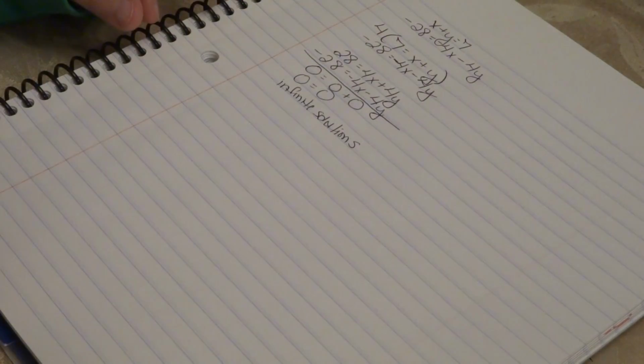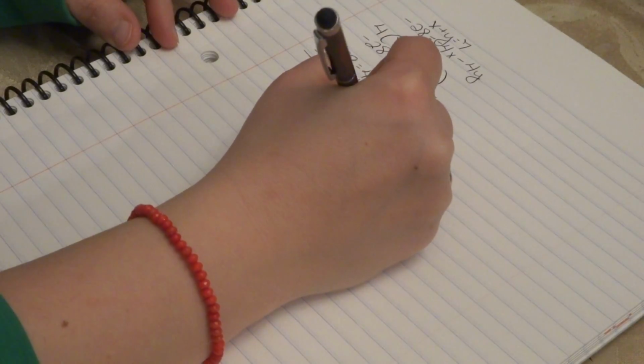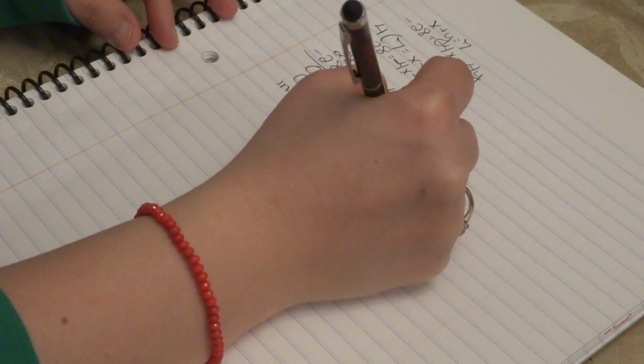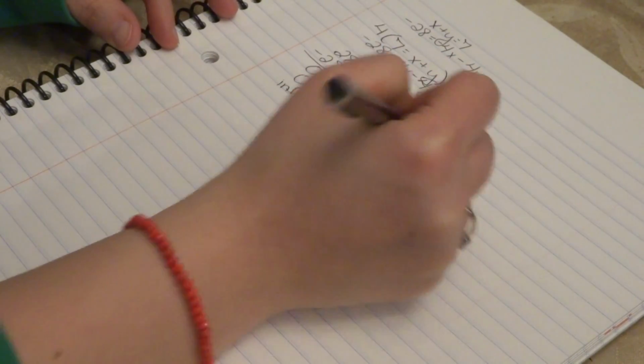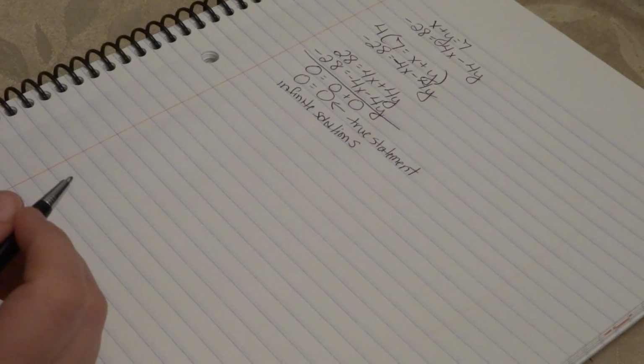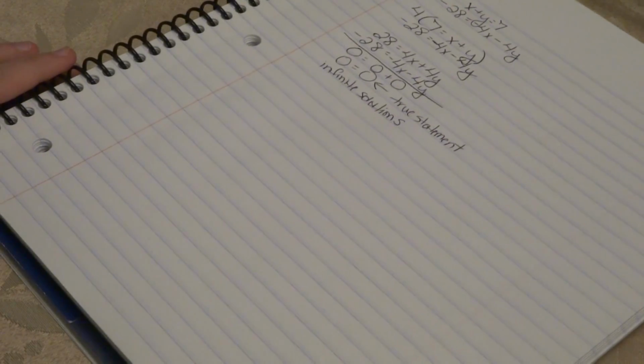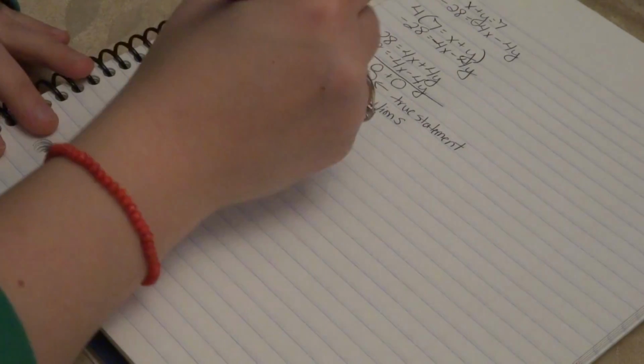And so mathematically, what's going to happen is that you are going to wind up with a true statement in your algebra. Okay, the fact that 0 equals 0, that is true. And so you wind up with infinite solutions. Okay, let's do one more example.